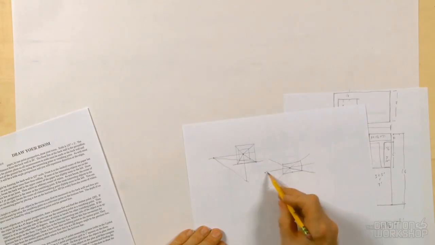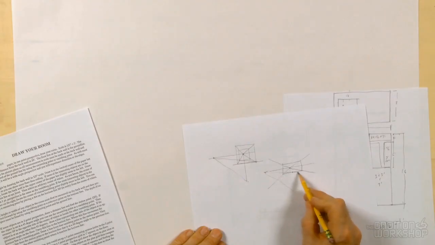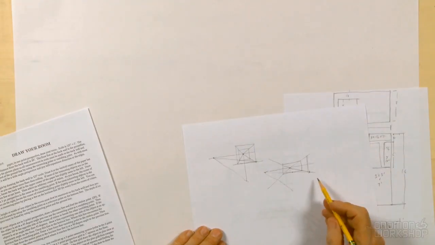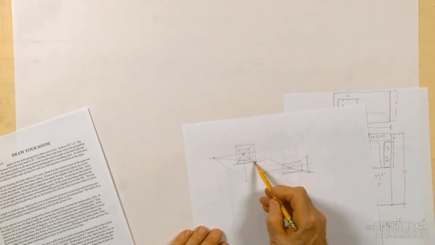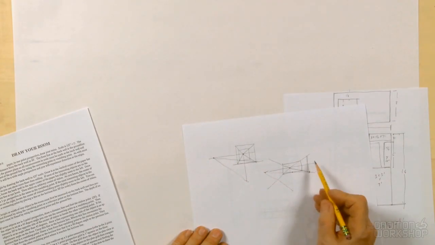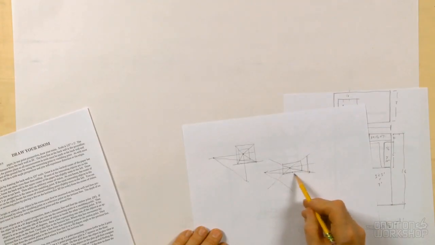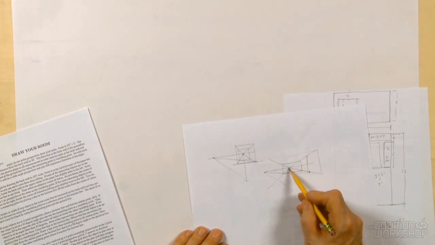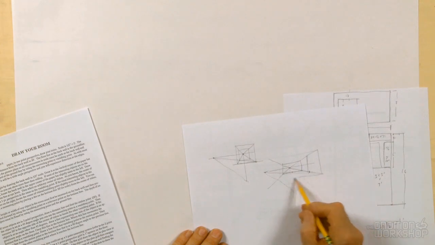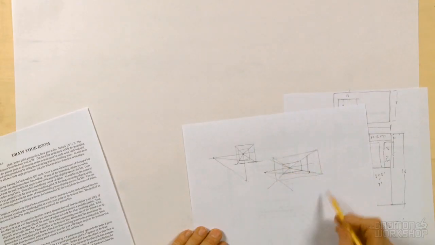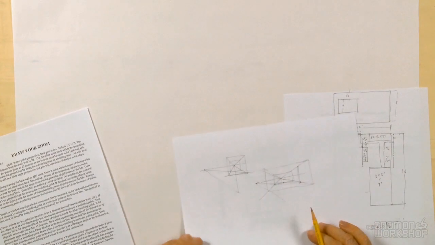I draw coming forward like this. So now what I've done is I've measured 5 feet forward. In the first instance, we were measuring back from the picture plane. This time we're measuring forward from the picture plane.